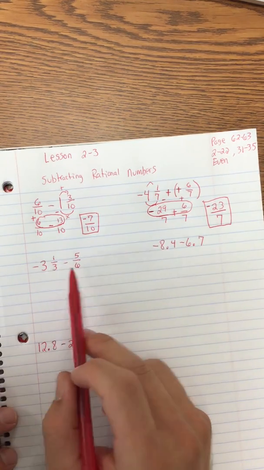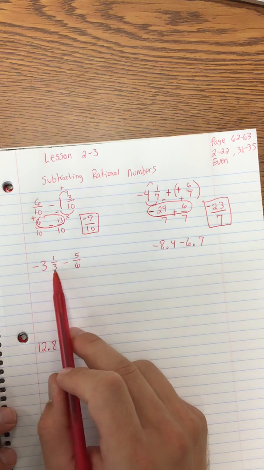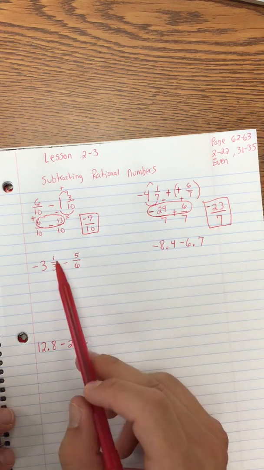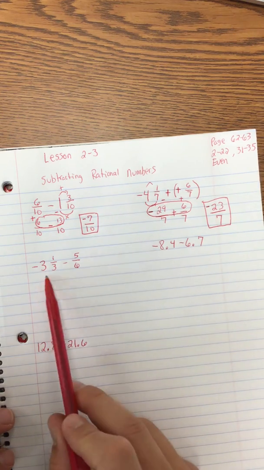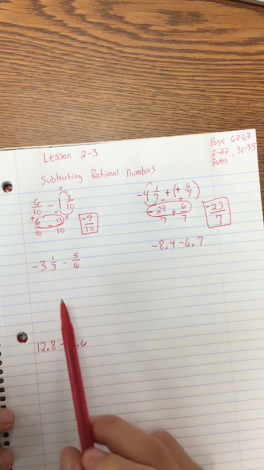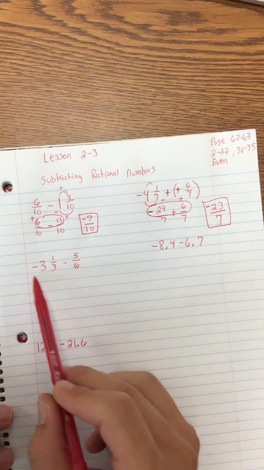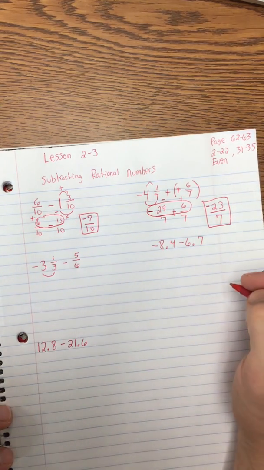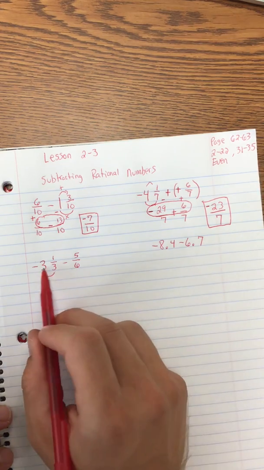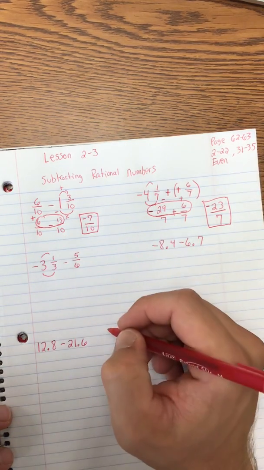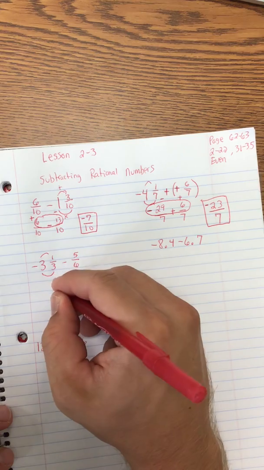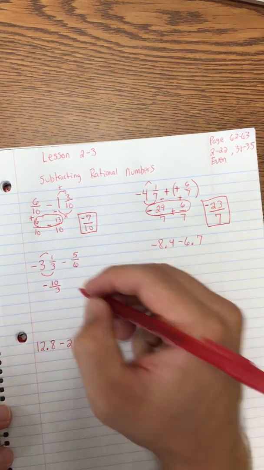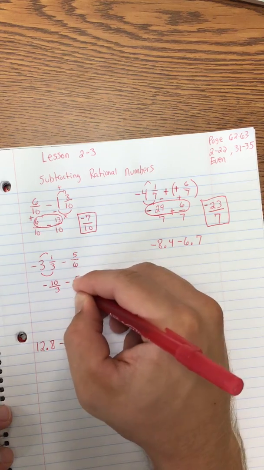All right, moving on. Now here, I notice my denominators are not the same, so we are going to have to convert them. But first, like we've said in the last two examples, we want each side to look like a fraction or improper fraction. So I need to convert this negative 3 1/3. Once again, we multiply denominator times whole number. 3 times 3 is 9, plus 1 is 10, and that fraction is a negative still, minus 5/6.